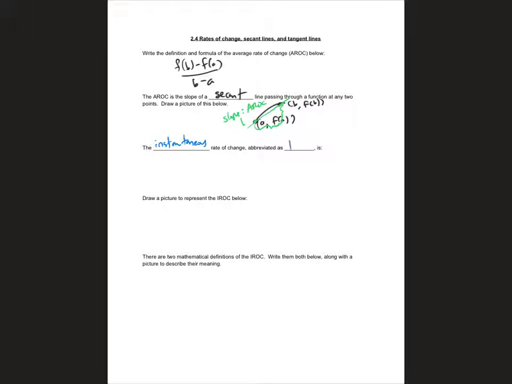That is going to be abbreviated as the IROC. And an instantaneous rate of change measures how quickly something is changing at an instant. So let's just say it's the rate of change at a particular instant.